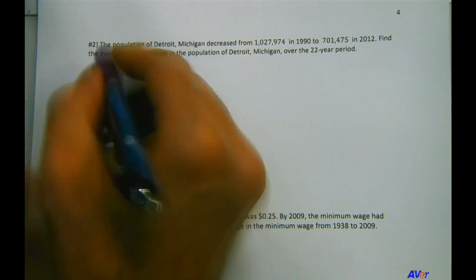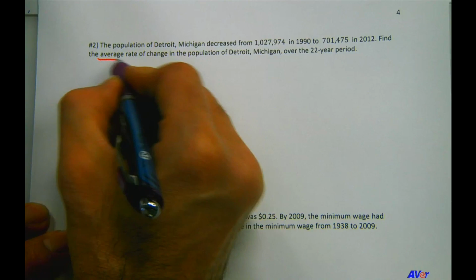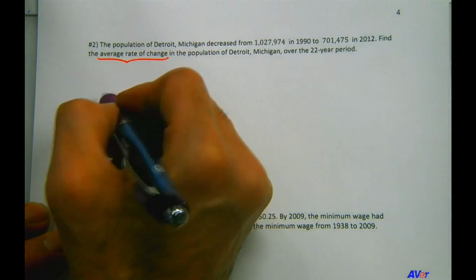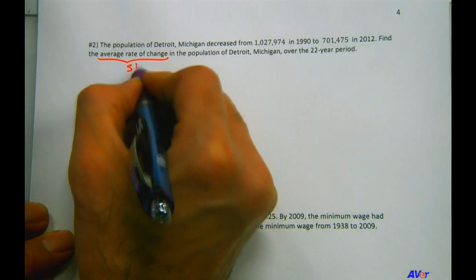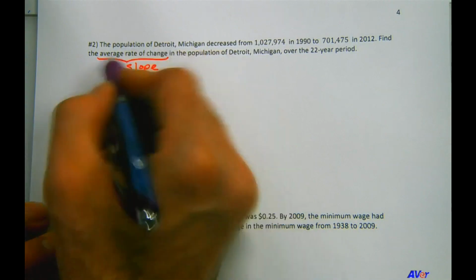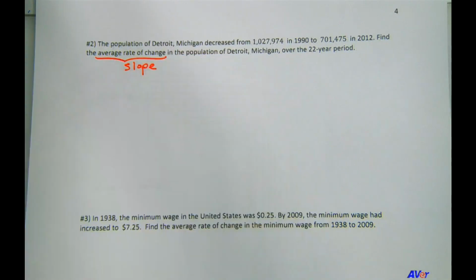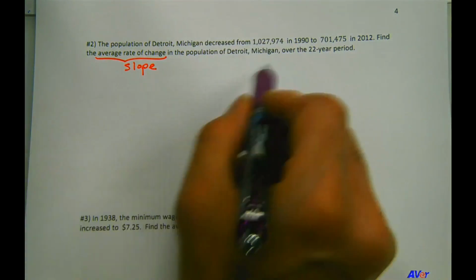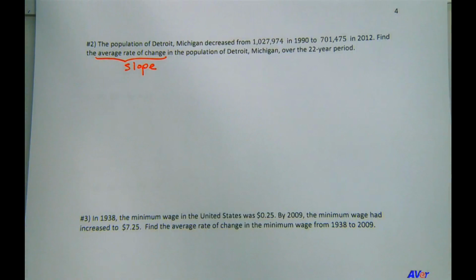That's why, because your book uses phrases like this here, find the average rate of change. So they're asking you to find the slope. Please don't be confused, because average rate of change is the same thing as a slope, which we've been calculating throughout this video, in the population of Detroit, Michigan, over the 22-year period.